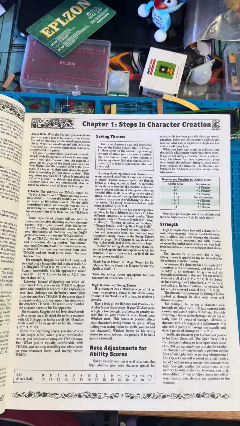High wisdom and saving throws. If a character has a wisdom score of 13 or more, he receives a bonus to one of his saving throws. If his wisdom is 8 or less, he receives a penalty. Take a look at the bonuses and penalties for the ability scores table below. If your wisdom score is high or low enough for a bonus or penalty, record that on your character sheet beside your wisdom score. This bonus or penalty affects your character's saving throw versus spells. When rolling your saving throw versus spells, you can add the character's wisdom bonus to his saving throw, or must subtract the penalty if he has a penalty instead.